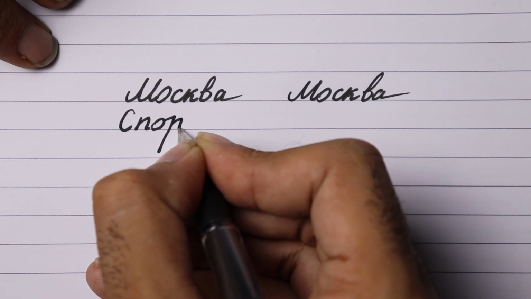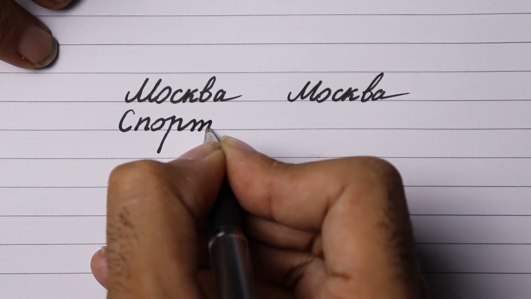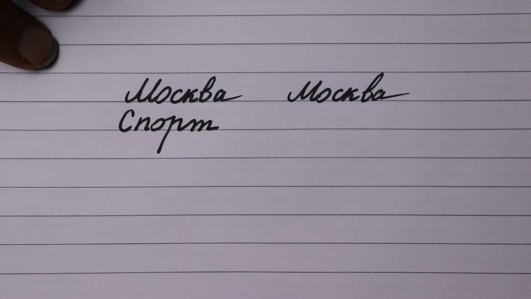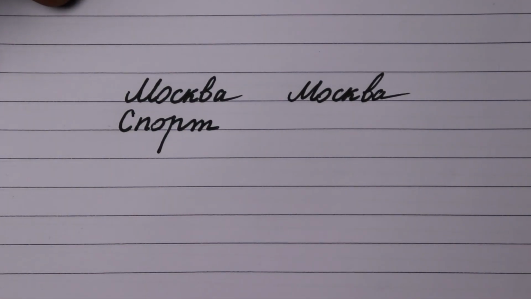Connected with letter R, then we end with T. Sport. Let's do it one more time.